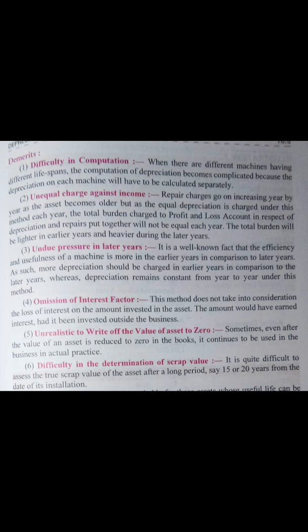Next is omission of interest factor. In business we consider that by purchasing an asset we have locked our money in that asset, and because of that it doesn't earn interest. So this is also considered as one of the demerits because of the purchase of an asset.